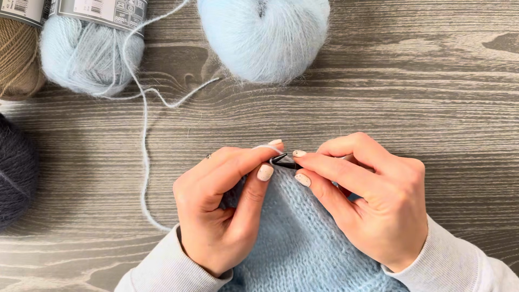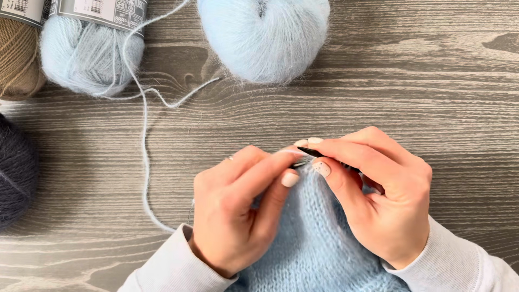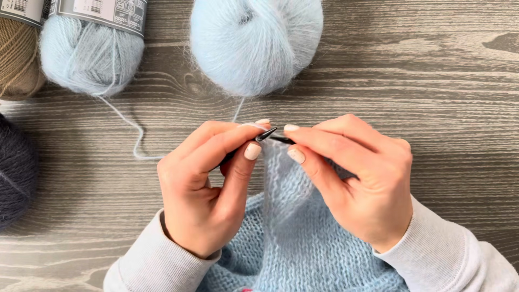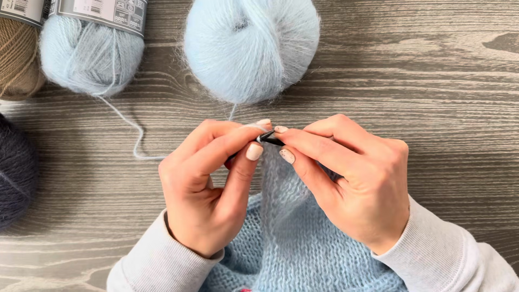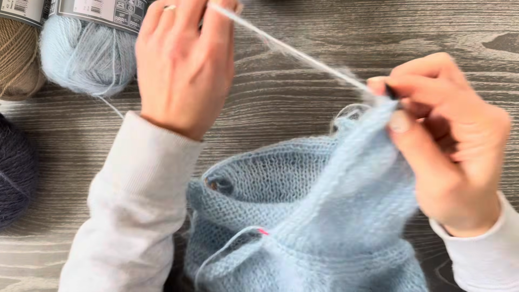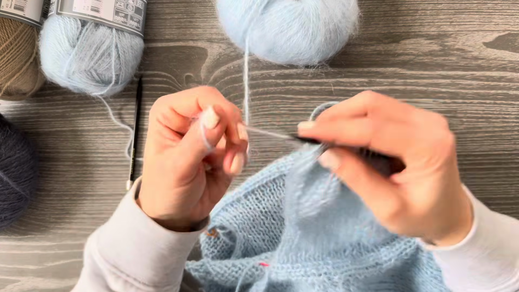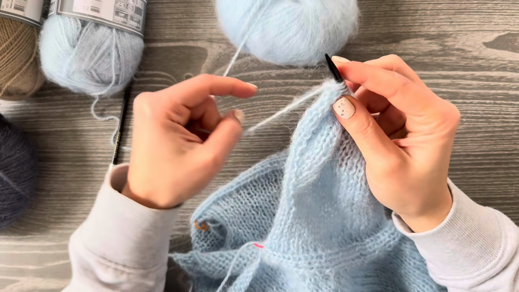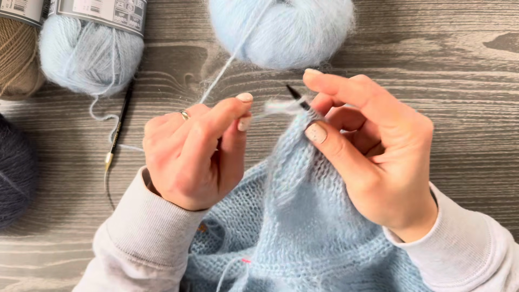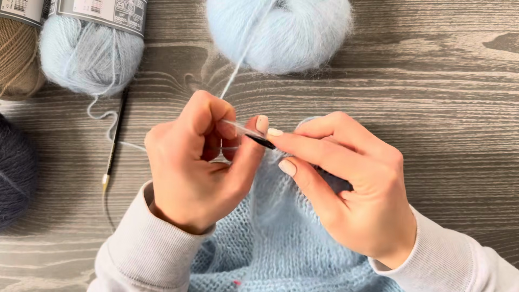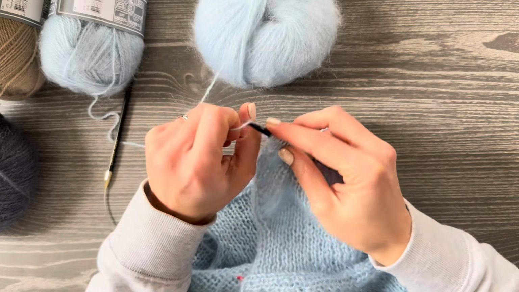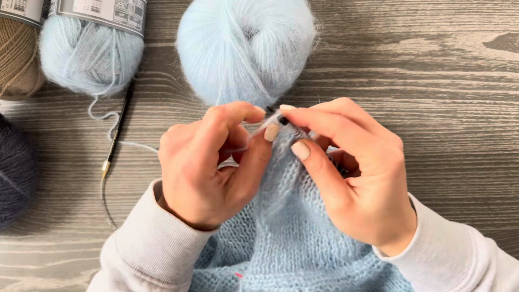And we will knit until we finish this section. When we finish with the right front panel, we will begin to cast on 18 stitches, or the number of stitches required to have the same number of stitches as the back panel.